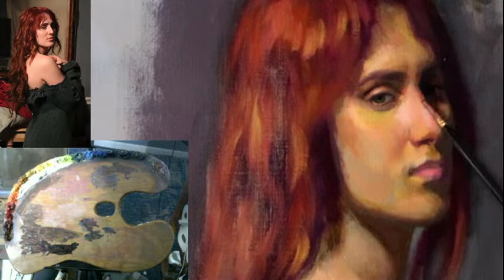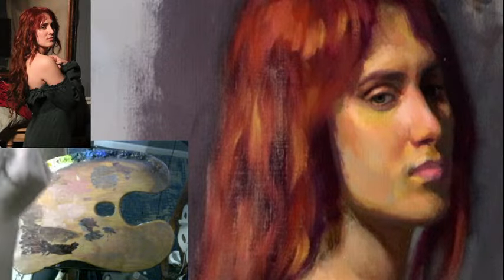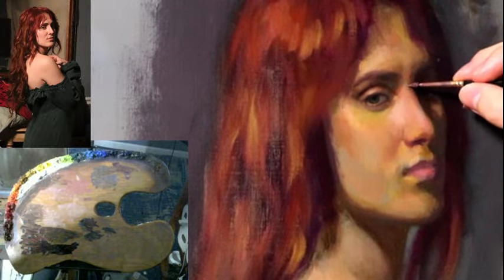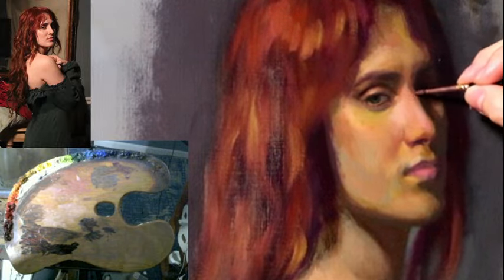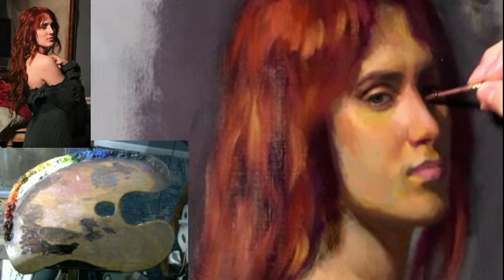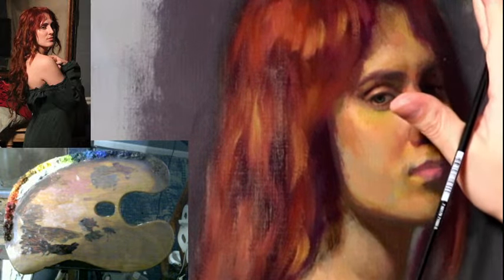See that edge there? That's very, very tricky. Very subtle edge. Sometimes you want to look at it in isolation.